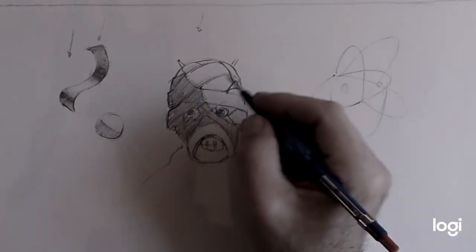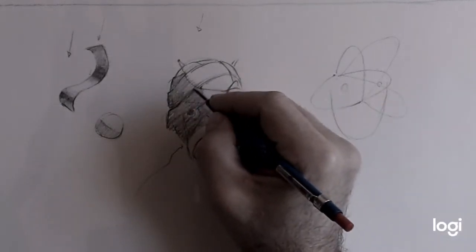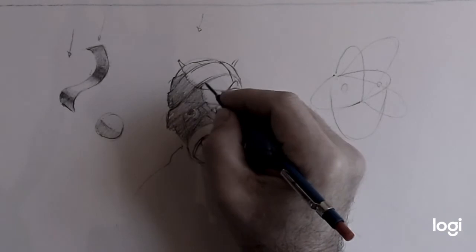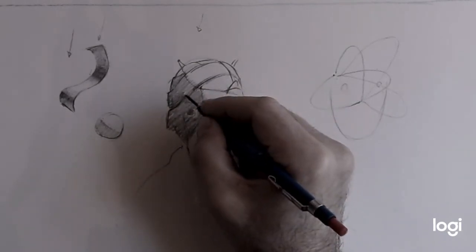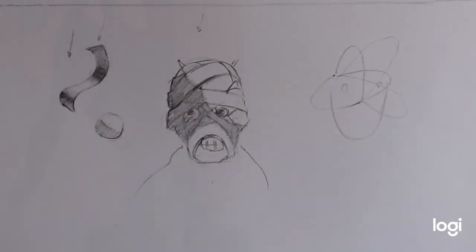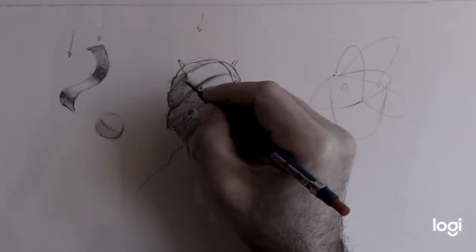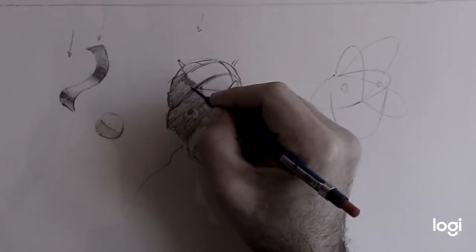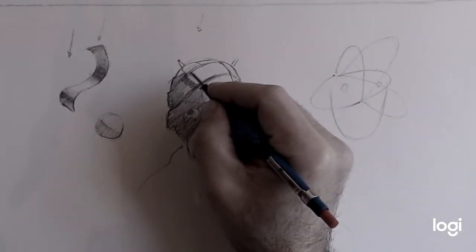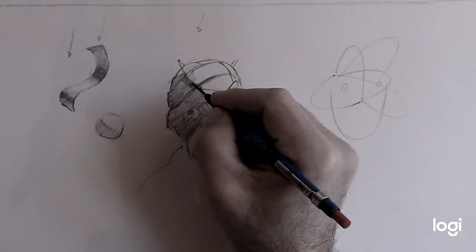Okay, and now you see this ribbon, now I'm going to start to get more texture and detail. You see this ribbon has a side to it. I'm giving it some thickness, and I'm going to darken right on the edge of the shadow here. And then I'm going to gently transition over to the light.